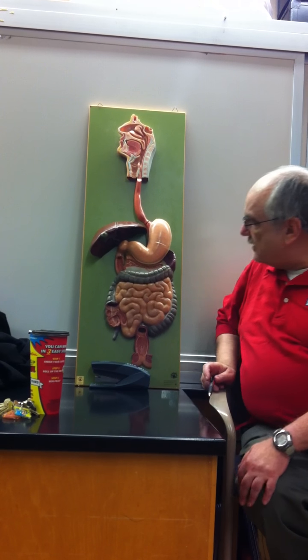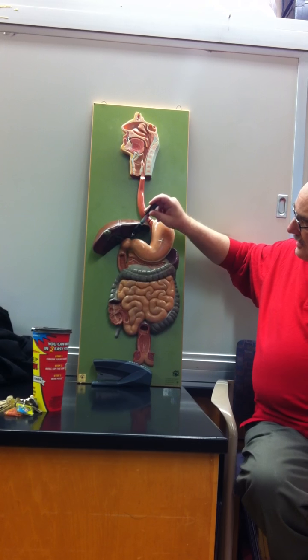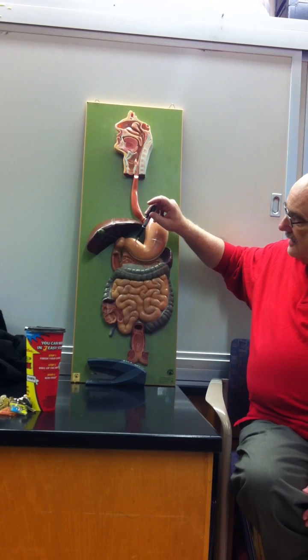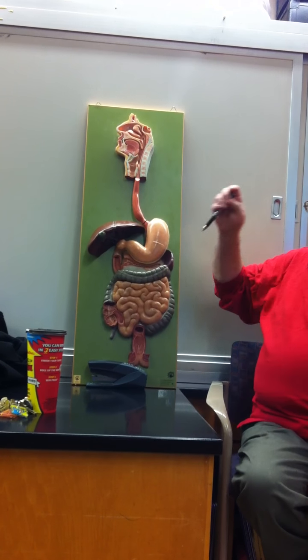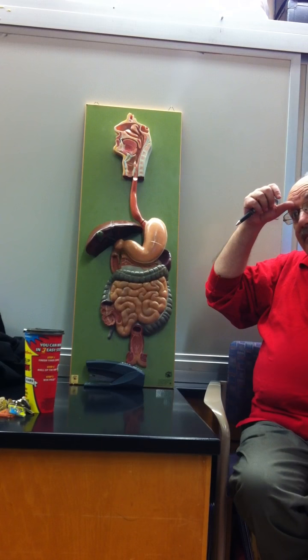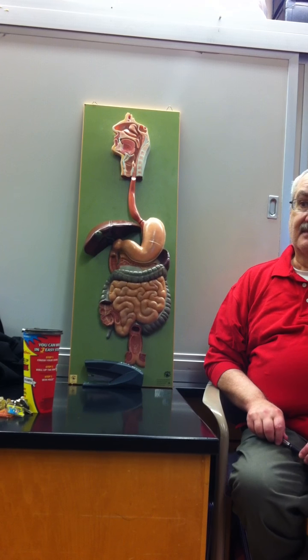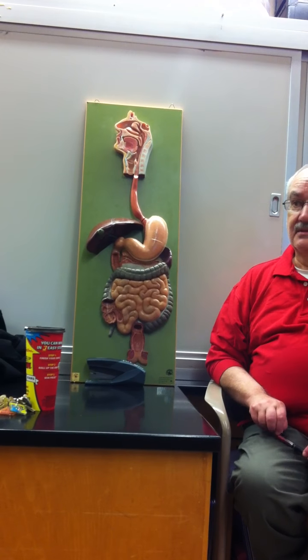Now things get a little bit funny here. The entrance of the stomach into the small intestines is protected by a second sphincter called, mercifully, the pyloric sphincter.